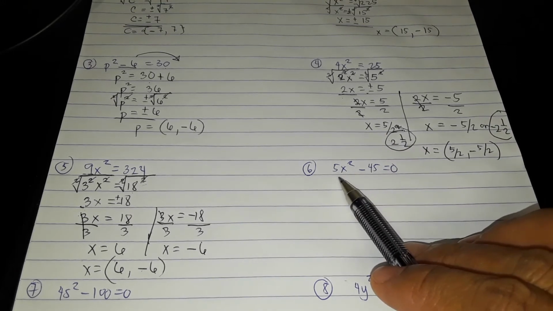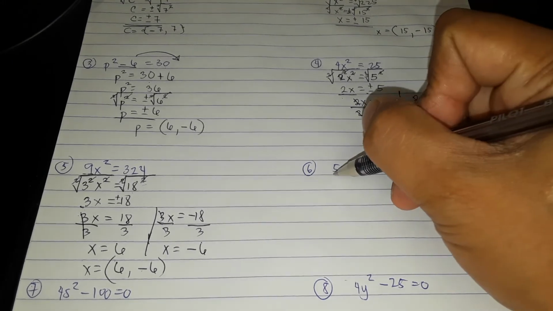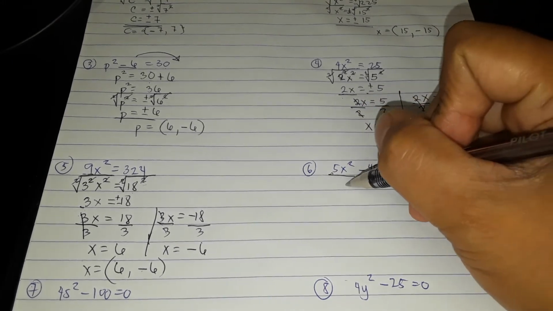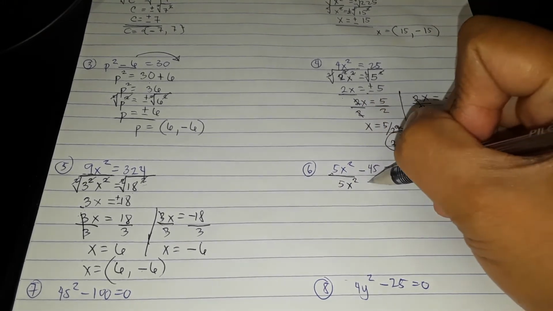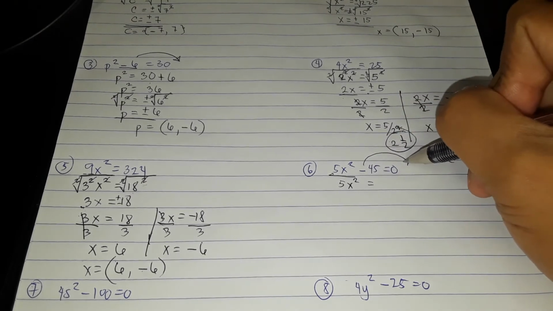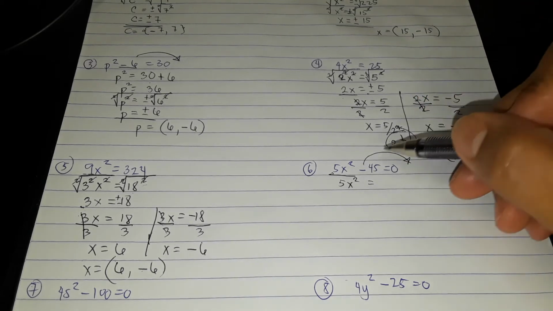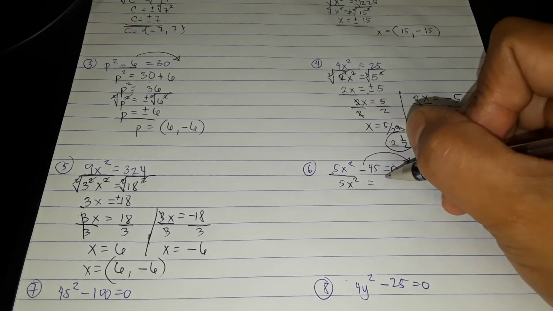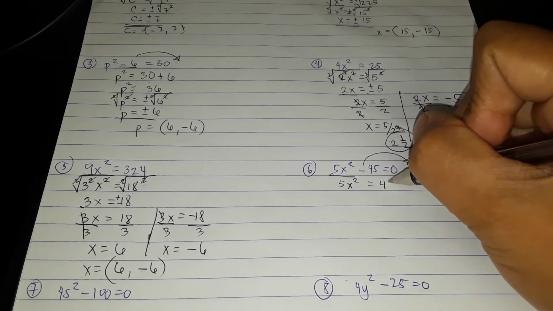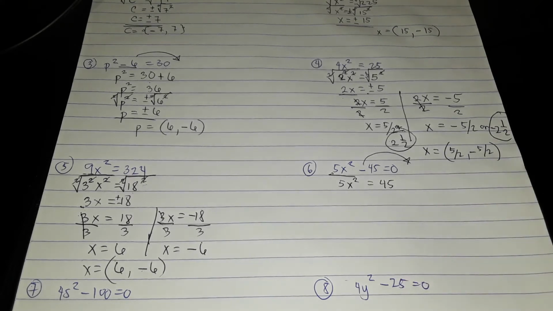So, sa ganitong case, kailangan muna nating i-isolate si variable. Ang variable natin, of course, yung may letter. So, 5x squared is equal to, kung ililipat natin ang constant sa kabila ng equal sign, papalitan natin ang sign. So, yung negative, magiging positive, and then just copy 45. Kung wala kayong makikitang sign na nakasulat dito, ibig sabihin yan ay positive.